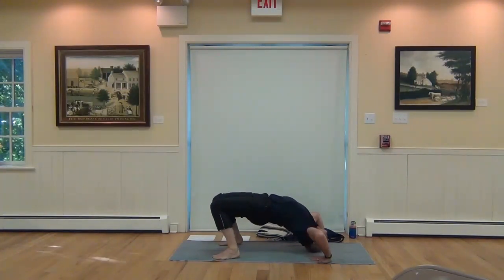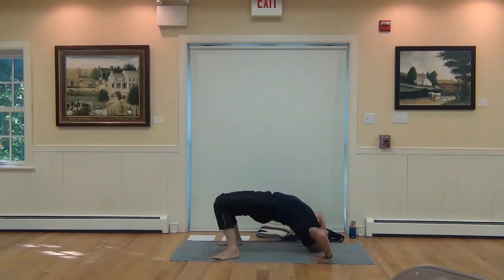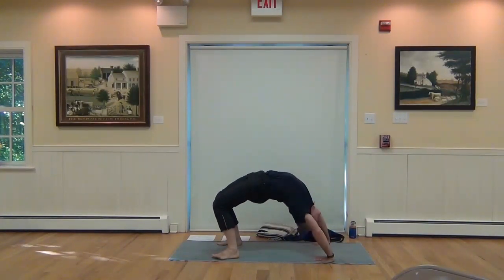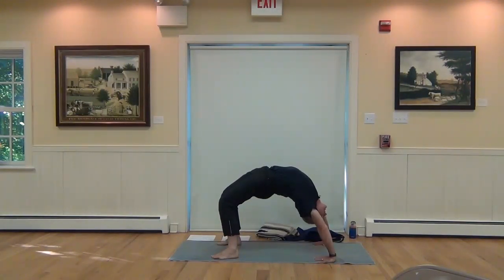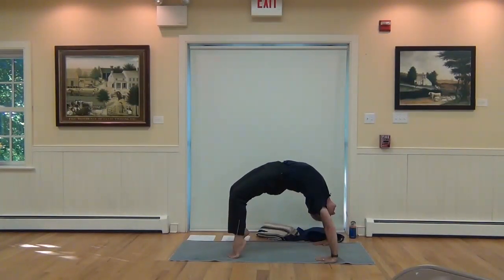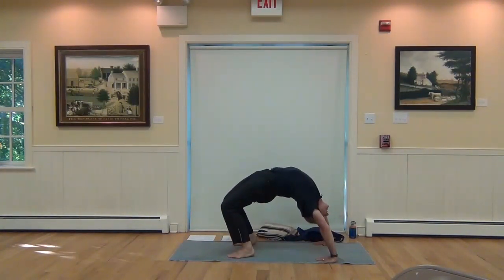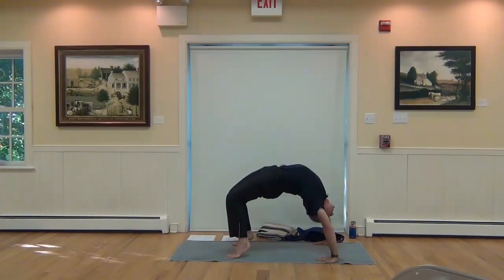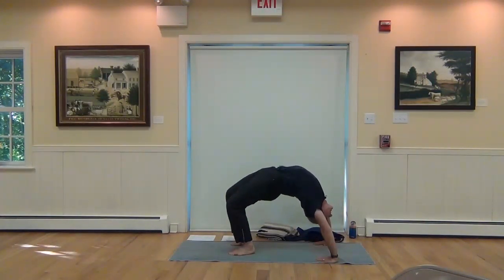Roll towards the forehead. Draw the elbows into the shoulders so the upper arm bones move back into the shoulder sockets, and push through the feet and hands, and you lift up and into the Chakrasana, the wheel pose. Urdhva Dhanurasana. Then, if you like the wheel pose, you can try lifting one leg at a time.